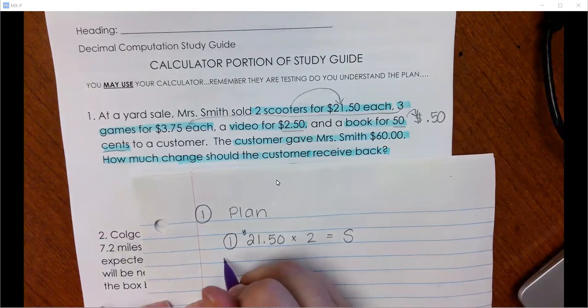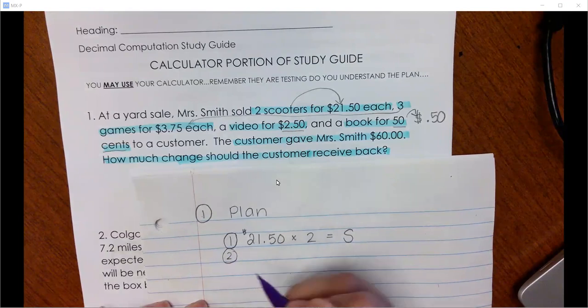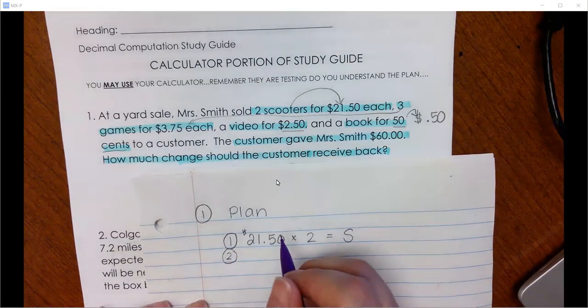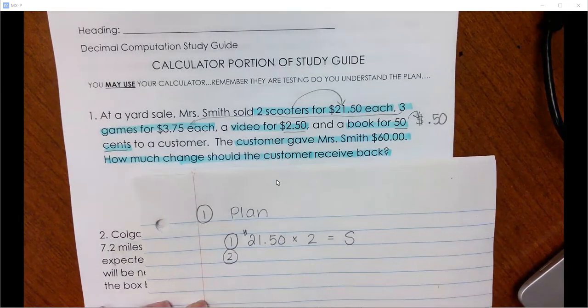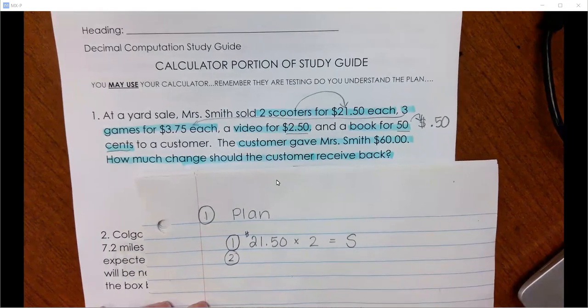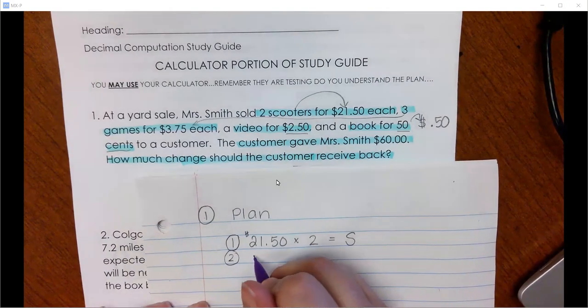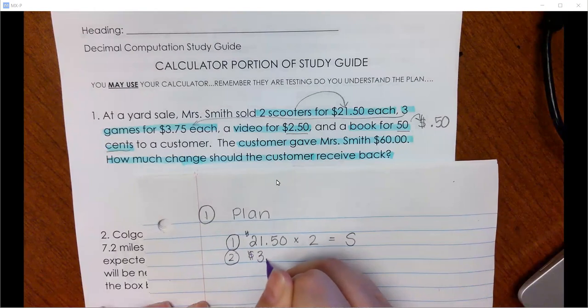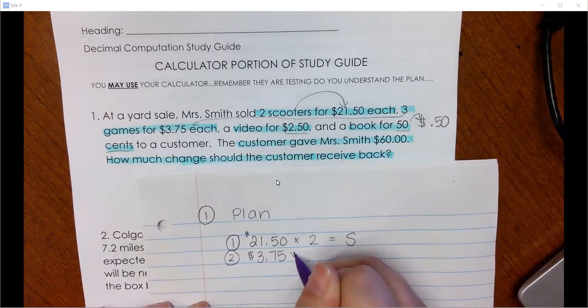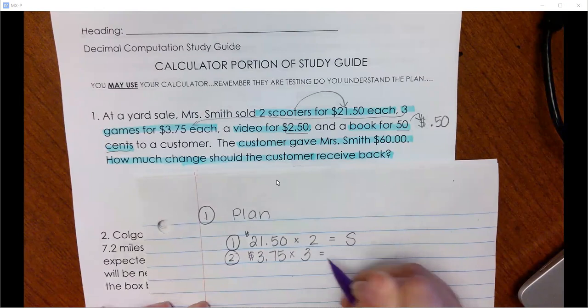Okay. Then I have 3 games for $3.75 each. So I could do 3.75, 3.75, 3.75, or I could multiply $3.75 times 3, and that would give me games.